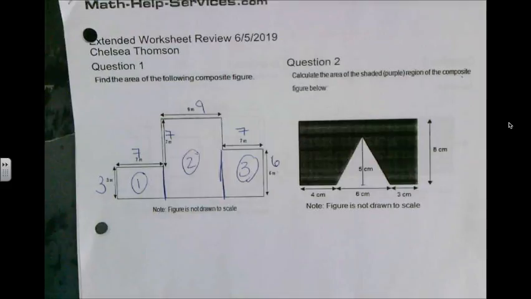And you're supposed to show all of your work. So you should be writing the formulas underneath that you're doing. And because I'm trying to find the area of the whole thing, I'm going to find the 3 pieces and I'm going to add them up.